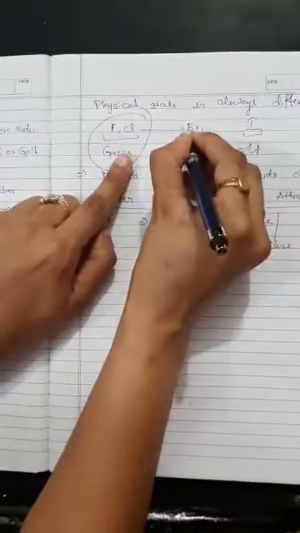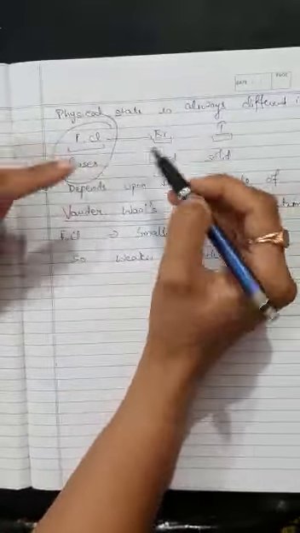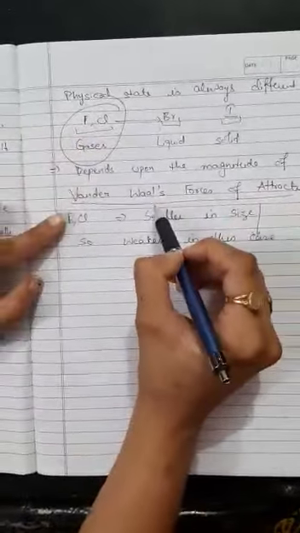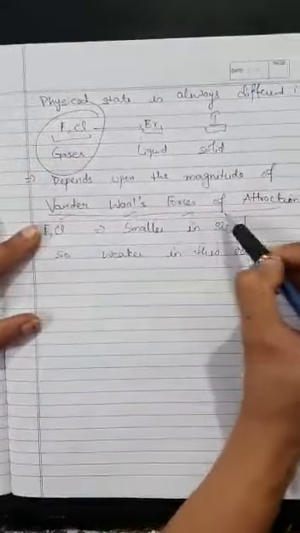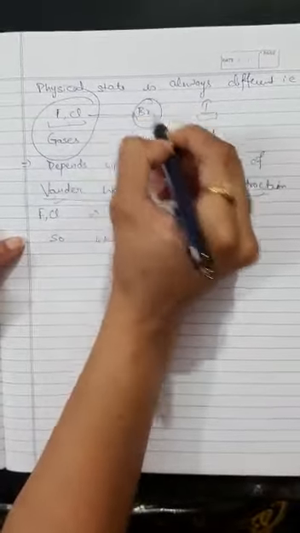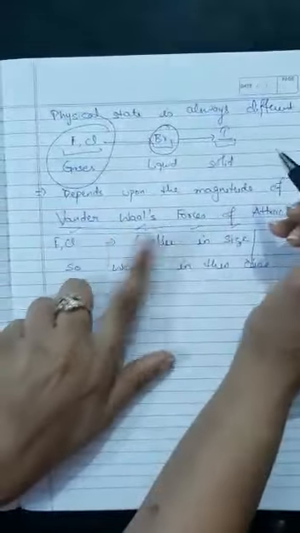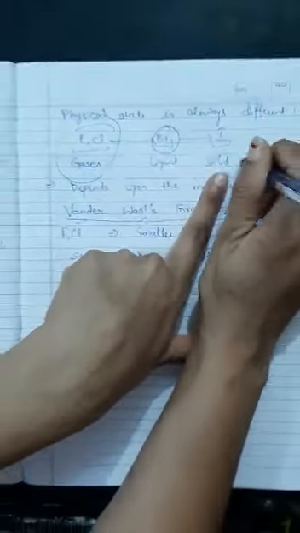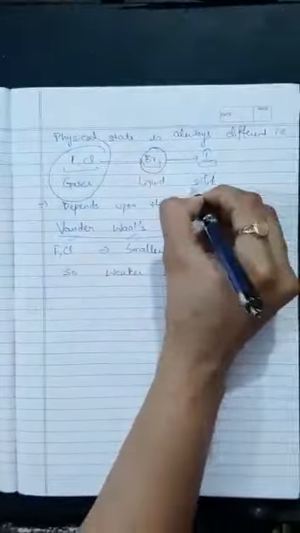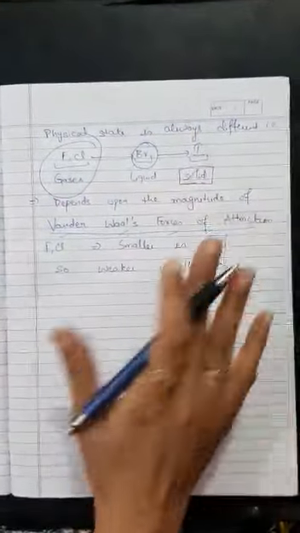And from chlorine to bromine, there is an increase in the size, and when there is an increase in size, the magnitude of van der Waals forces of attraction will become more. So, due to this, bromine always exists in liquid form. And while going from bromine to iodine, again there is an increase in the van der Waals forces of attraction. The forces will become stronger here. So, that's why it always exists in the solid state.